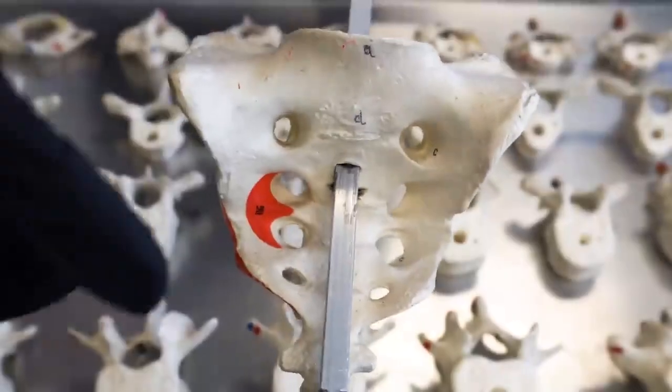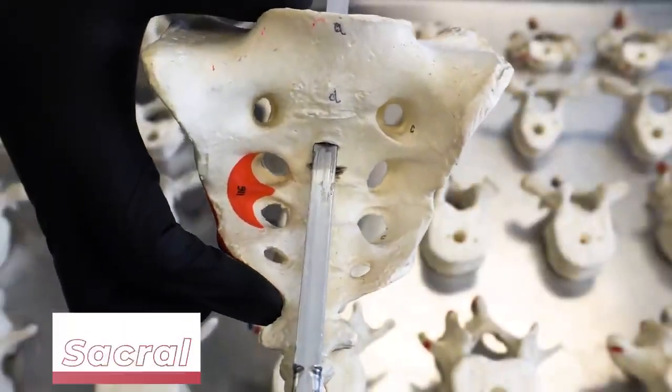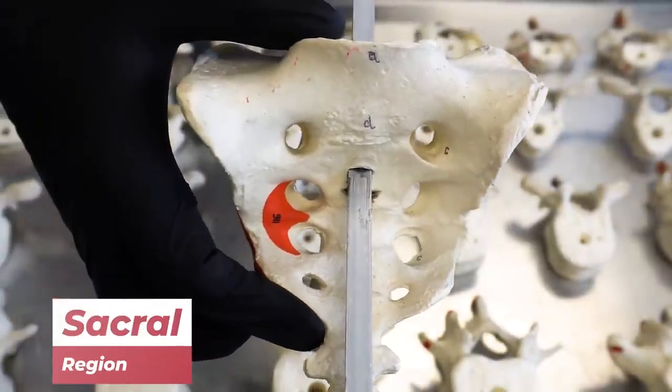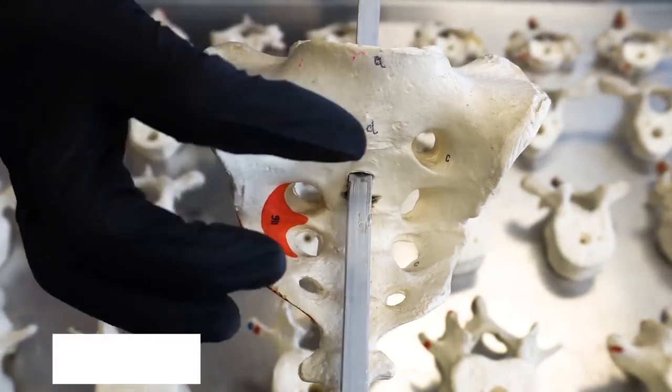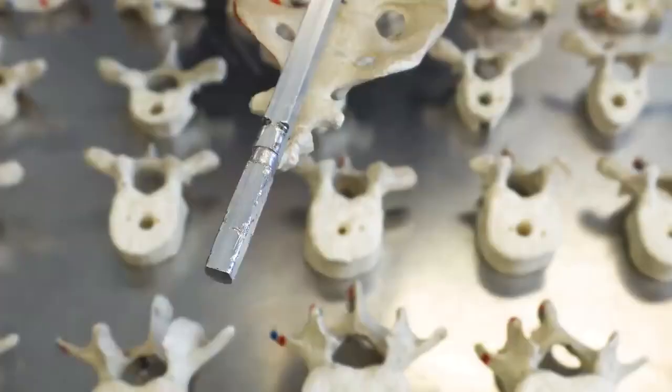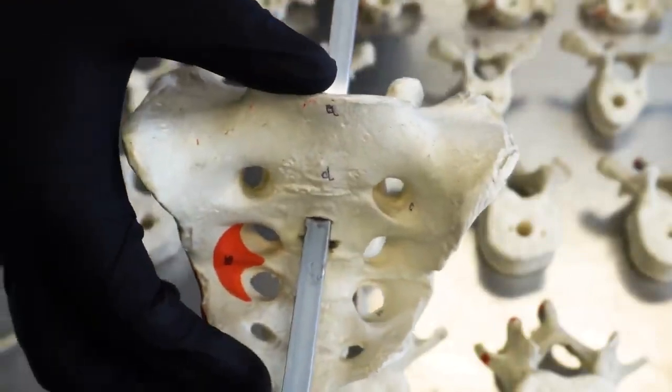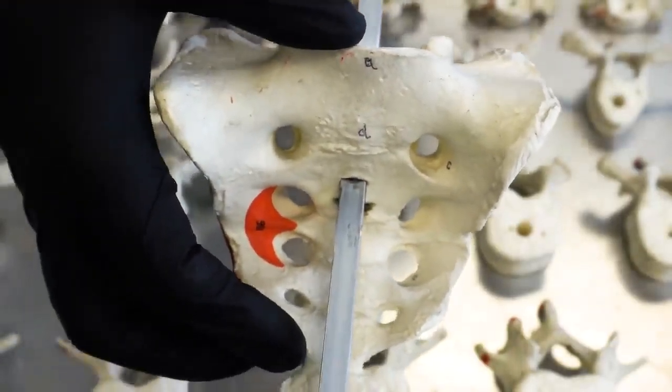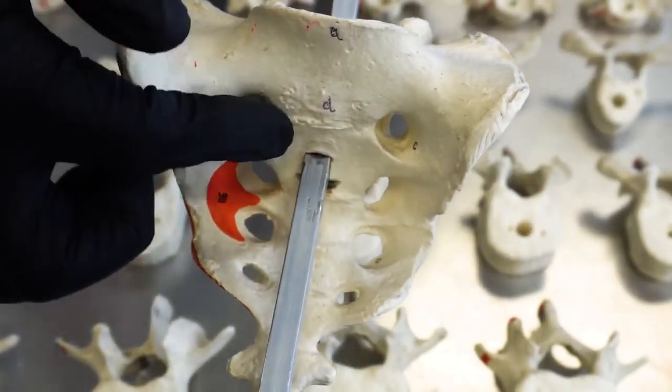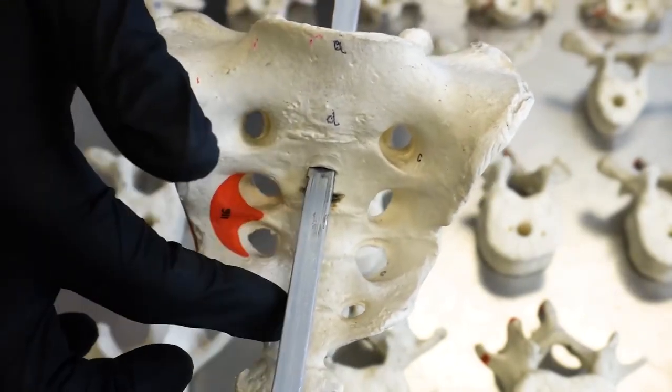Let me get this into focus, in between my fingers, called the sacral region. The sacral region started as 5 individual sacral bones. So you had an S1, 2, 3, 4, and 5, but around age 14 to 16, these bones start to fuse together, and by the time you're about 30, the final fusion takes place and it is one solid bone that we refer to as the sacrum.